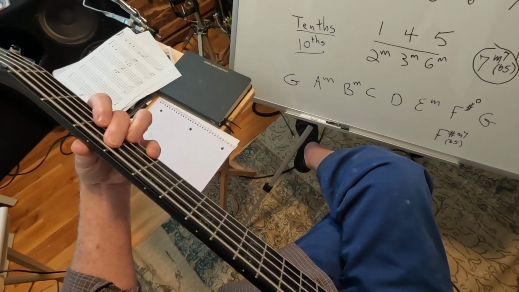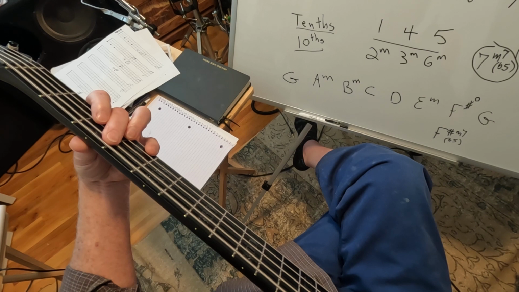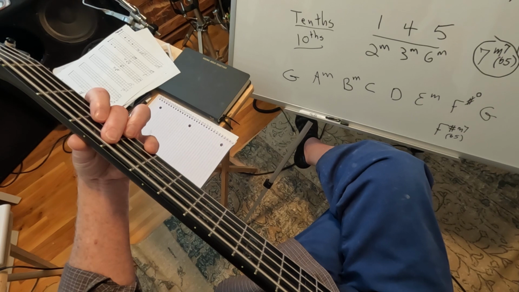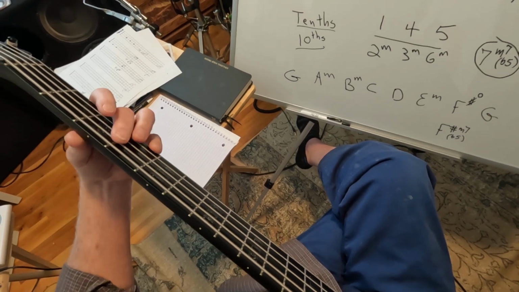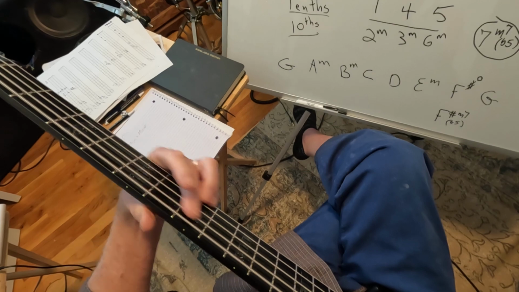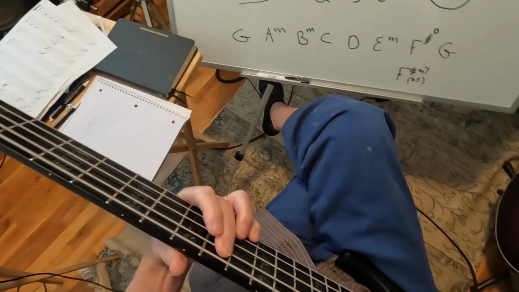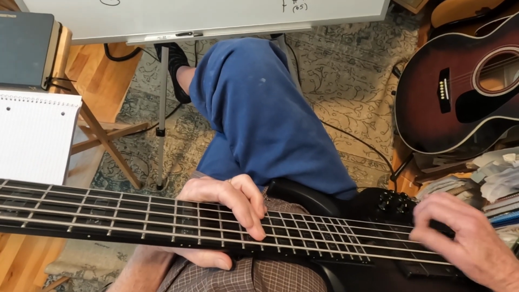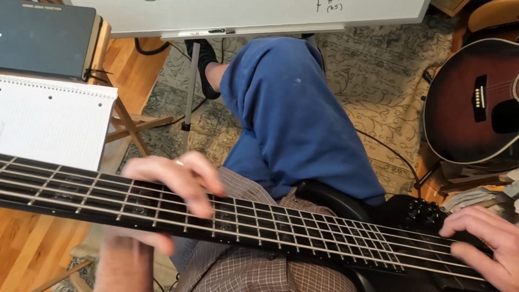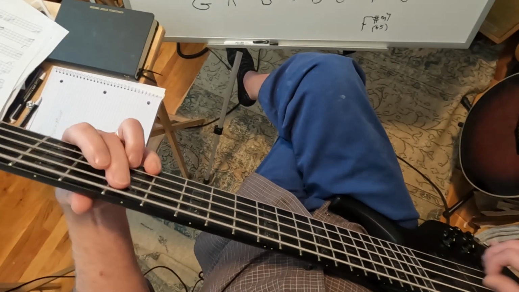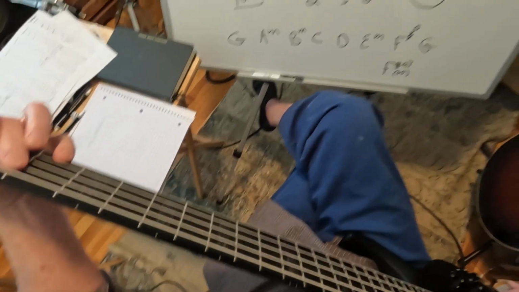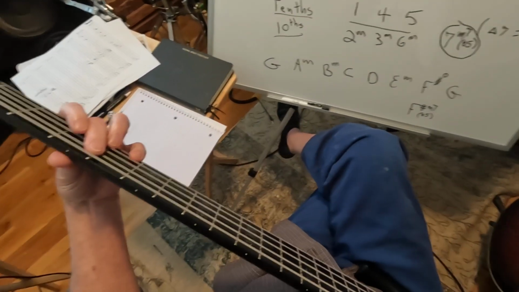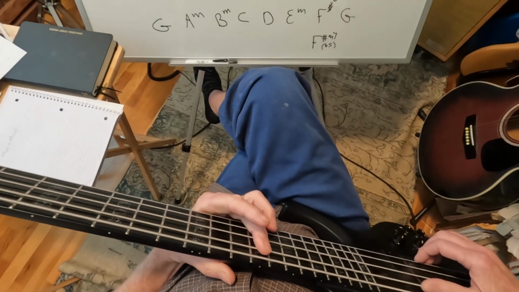And then if you want to just use 2 and 4 instead of 2 and 3, you can do it that way. Let me show you that. I probably default to 2 and 4s because up here, it's pretty good.